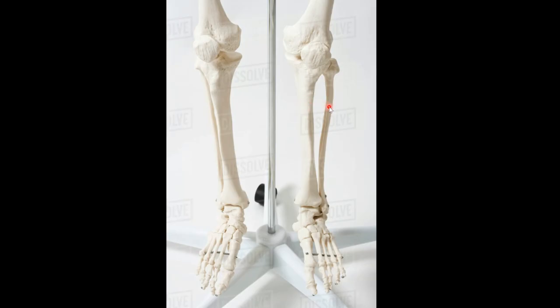Tibia, fibula. The tibia in the lower leg is medial to the fibula. The fibula is lateral. Then we get the ankle bones. The bones of the ankle are called the tarsals with a T. Tarsals. So here they are, and they each have their own name. And we'll get to that in the next section.